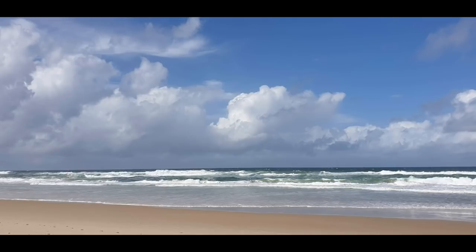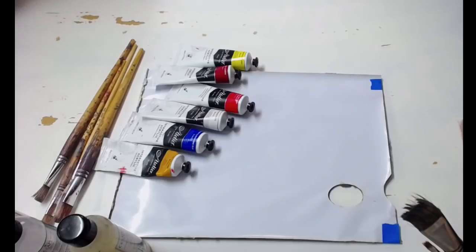So that's what we're going to do. We're going to paint on a 12 by 16 inch canvas, which is in a portrait format. We'll come back to that. And let's go down to our palette.